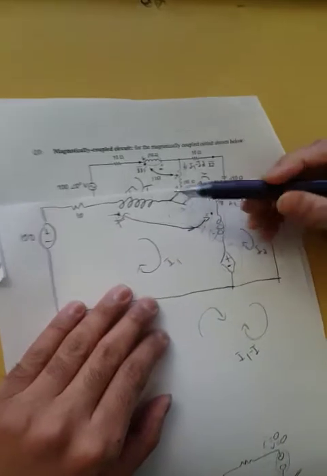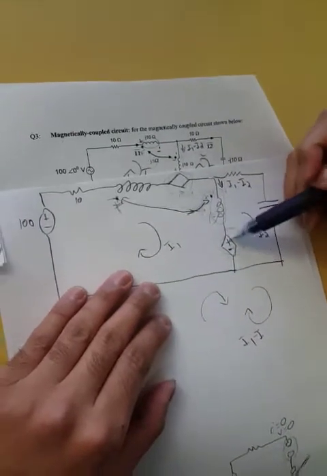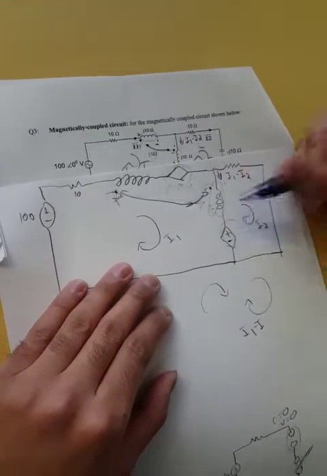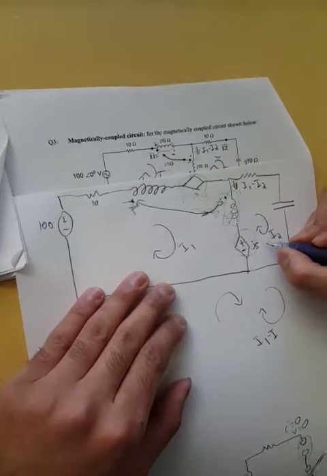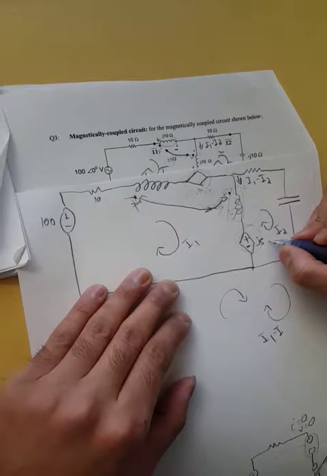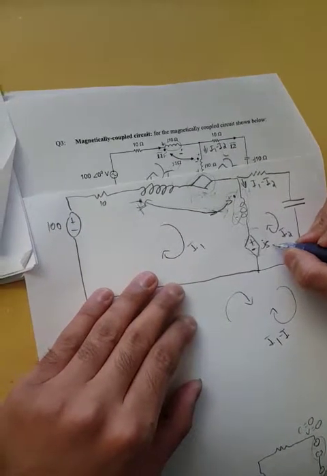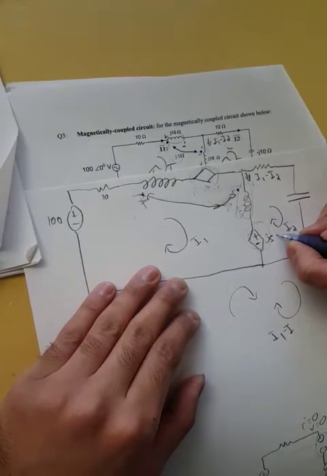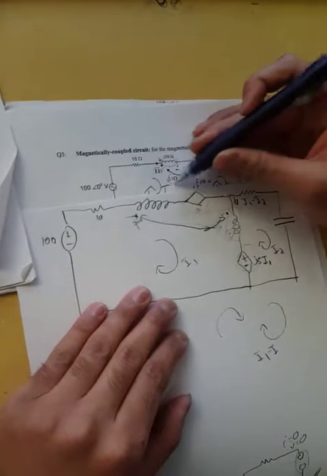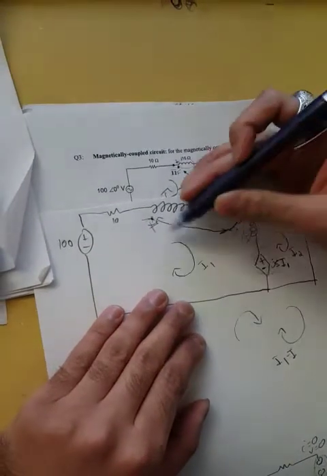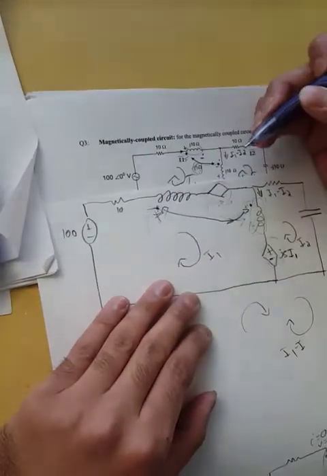I also had to say that the value over here is just J5 I1, because J5 was this factor over here, and I1 is this current over here.